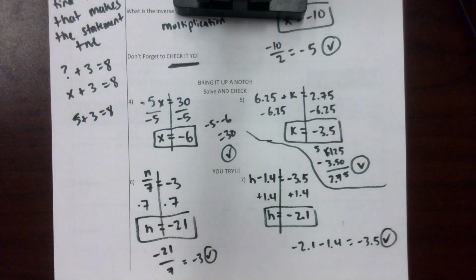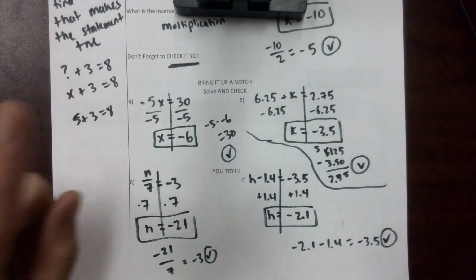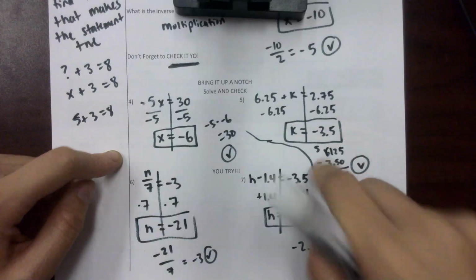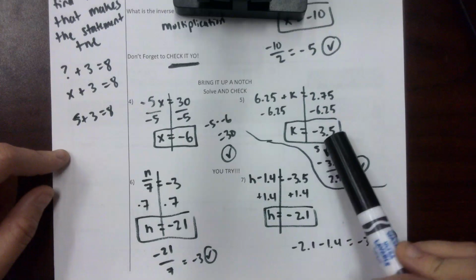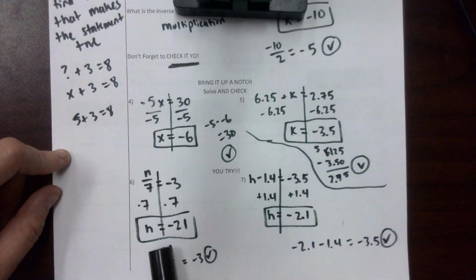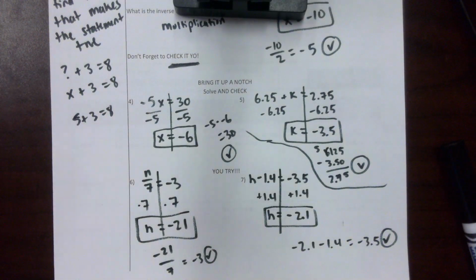All right, so these are one-step equations. The reason why it's called one-step equations is because you can do one step to solve it. The one step here was dividing by negative 5. The one step here was subtracting 6.25. The one step here was timesing by 7. There's only one step. So if you're trying to do all this complicated stuff, you're doing it wrong. So good luck on your one-step equations.